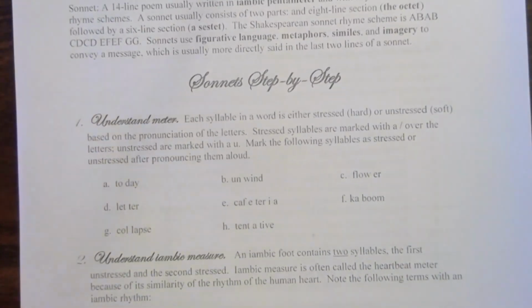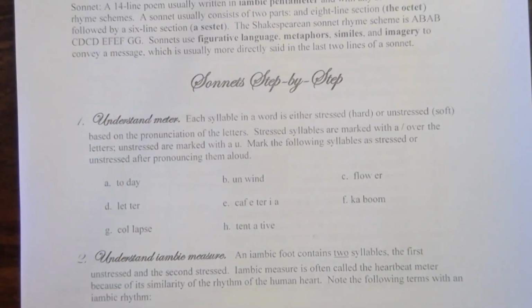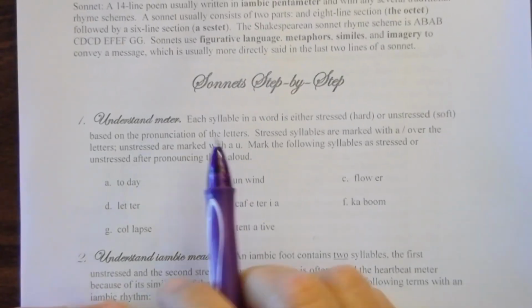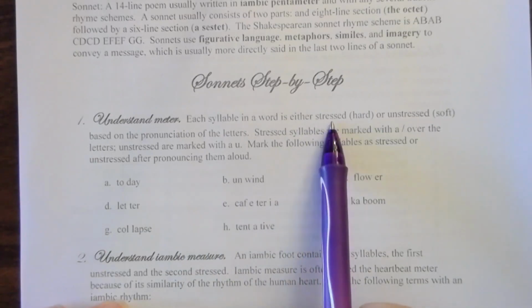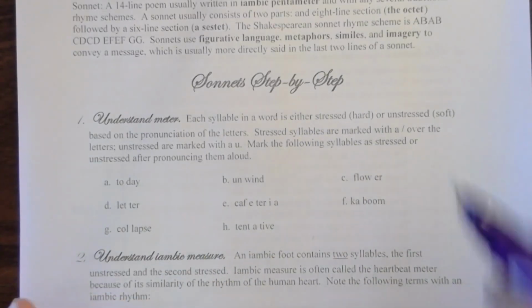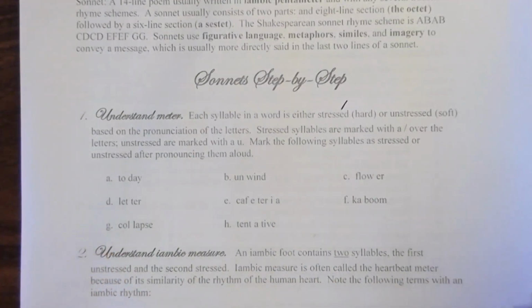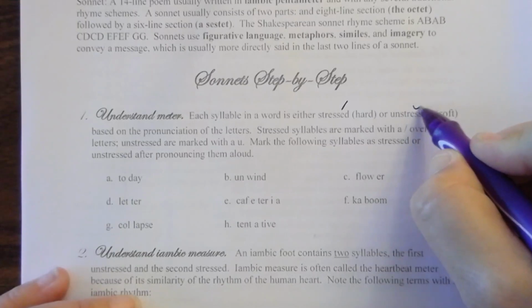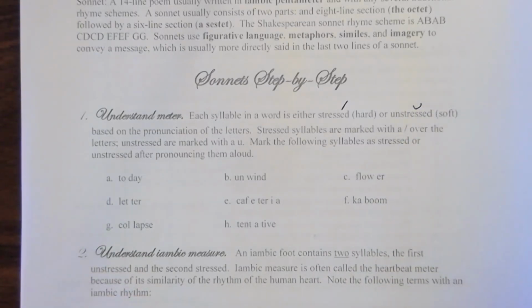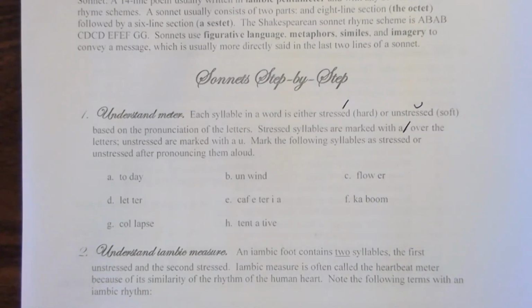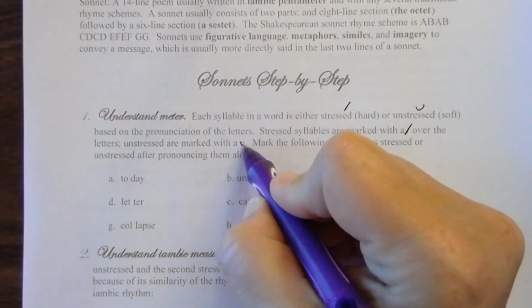And meter is kind of like the rhythm of a poem, or the beat. You know, in a song you have a beat. Well, poetry has the same thing. So in poetry, each syllable in a word is either stressed, meaning we say it hard, and we'll show it with that kind of symbol, or unstressed, which we'll just kind of back off a little bit. And that's soft, based on the pronunciation of the letters. Stressed syllables are marked with a backslash over it, and unstressed are marked with a little, like a U.